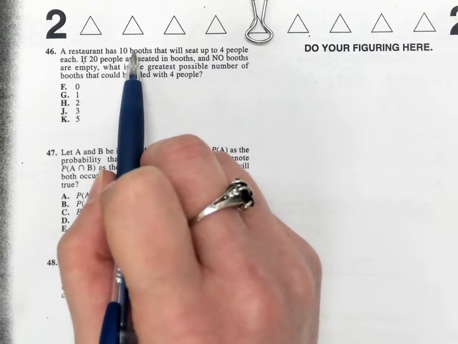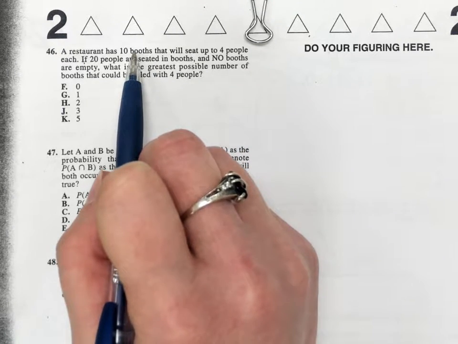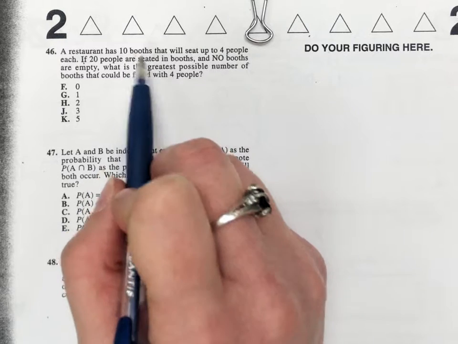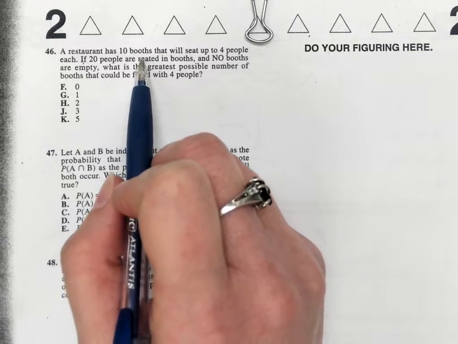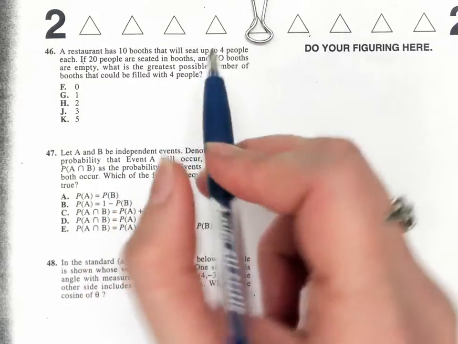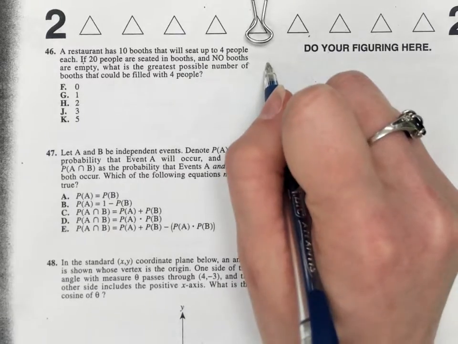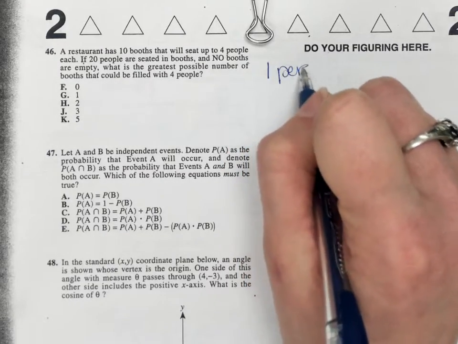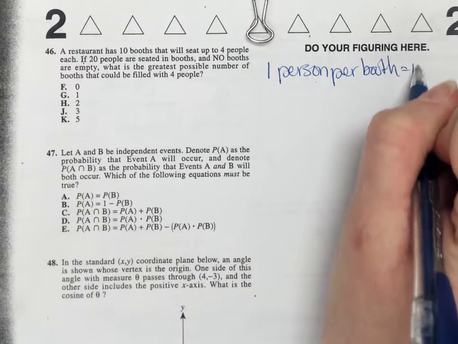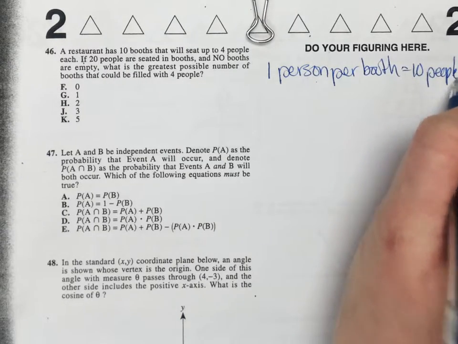Okay, you got 10 booths, right? And every booth has to have at least one person because it said none of them could be empty. So if every booth has at least one person, how many people is that? 10. So one person per booth is 10 people, right?